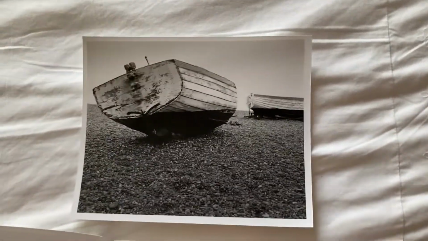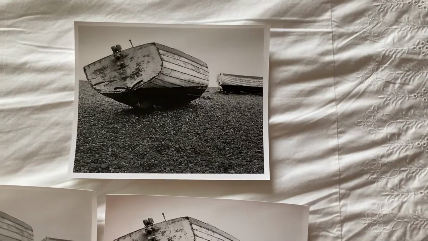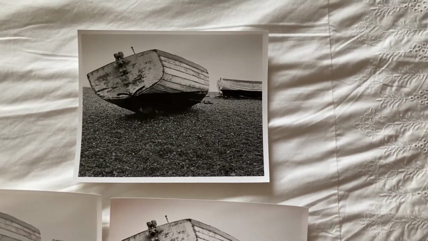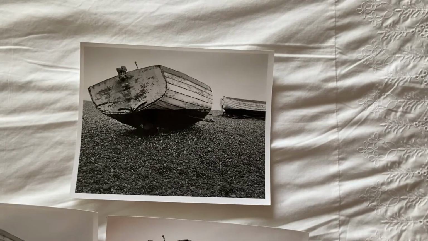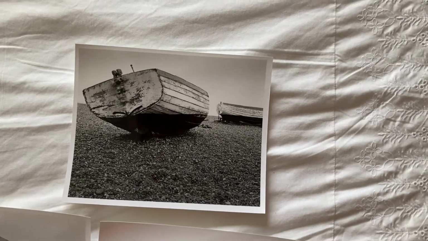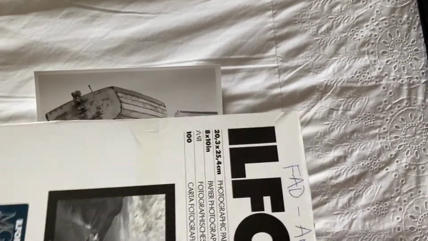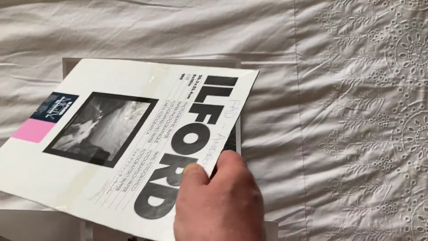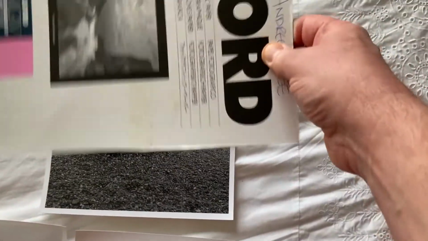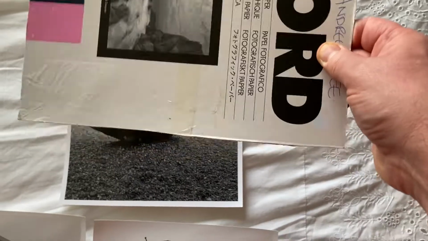we've had the whole print exposed for half the amount of time for grade 5, and then just the top of the print burnt in with grade 2, which has given this better depth to the sky, and then the same for this area too.